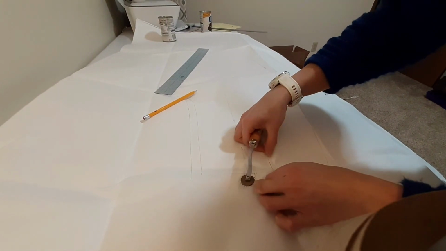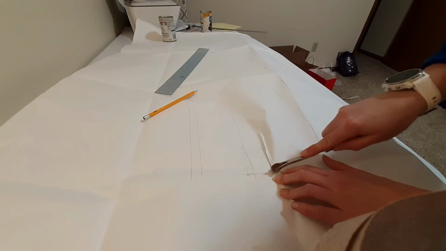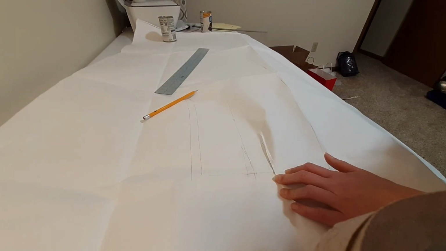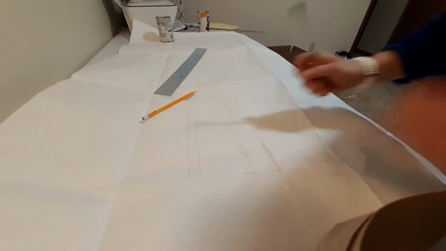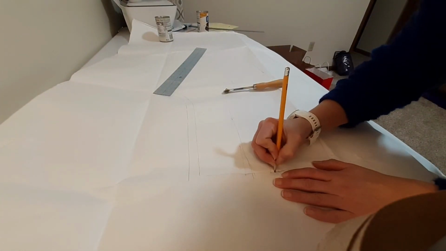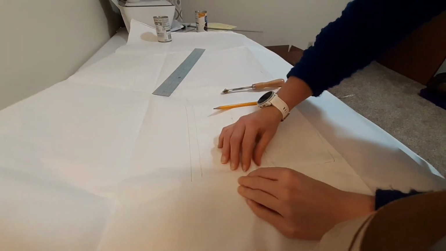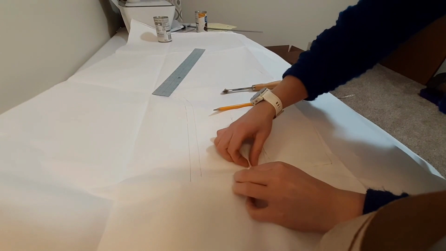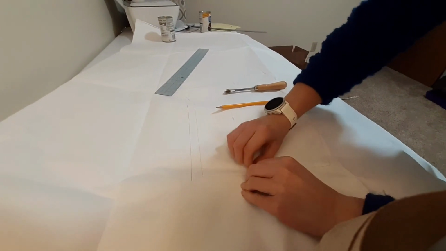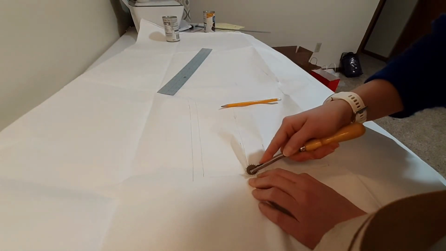So, fold these and get them lined up, and then use that to make marks through it. And then you'll have a better idea of truing the darts. This would be more of a big deal if it was a very curved area.